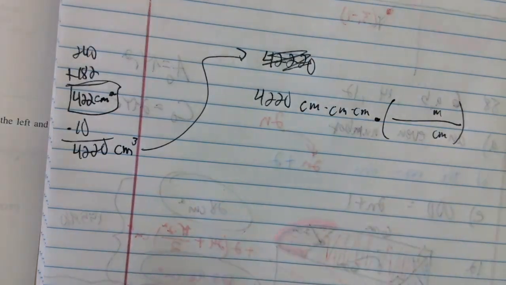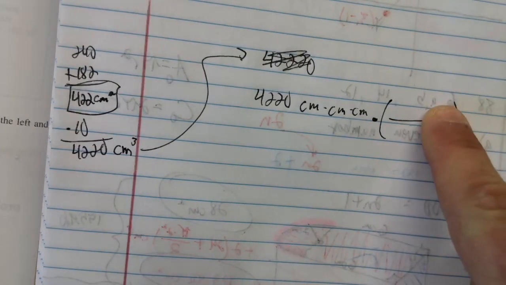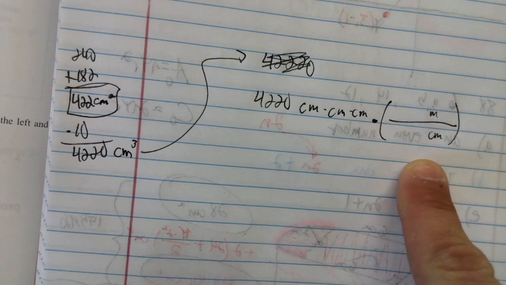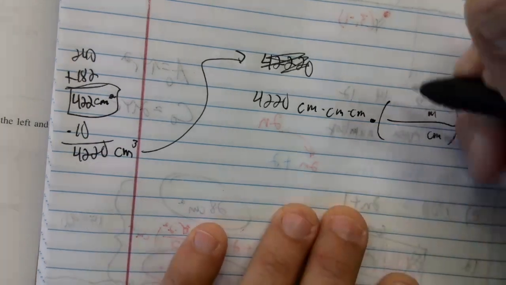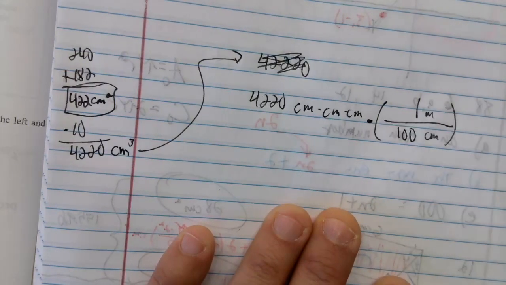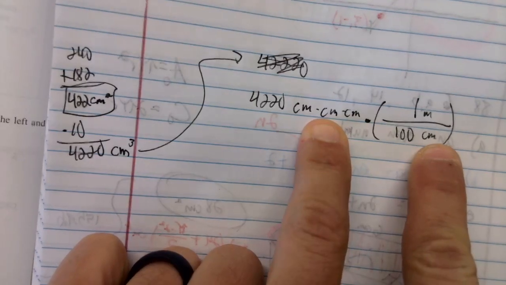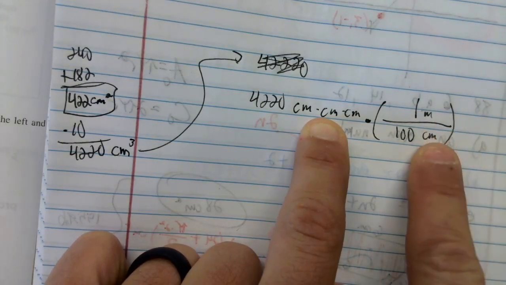What is the comparison? So, how many centimeters are in a meter? How many meters are in a centimeter? What do we do there? Do you remember? A meter equals 100 centimeters. Yeah. So in 1 meter, there's 100 centimeters. But I have to get rid of that 3 times. Right?